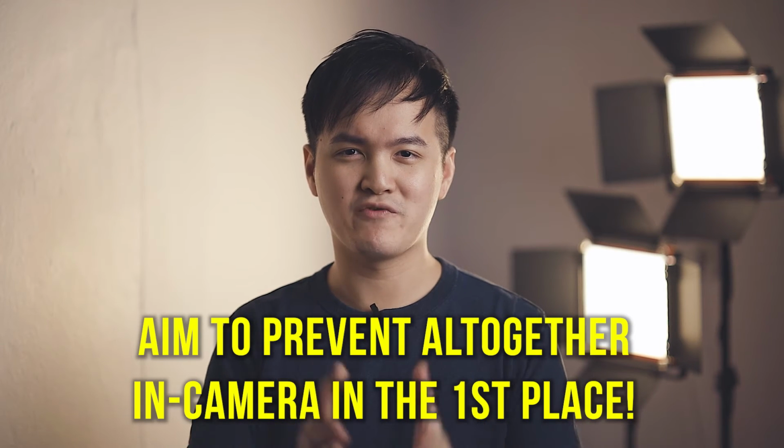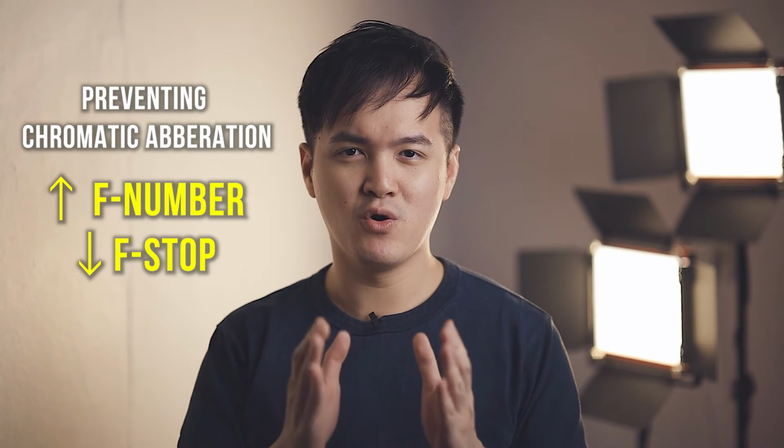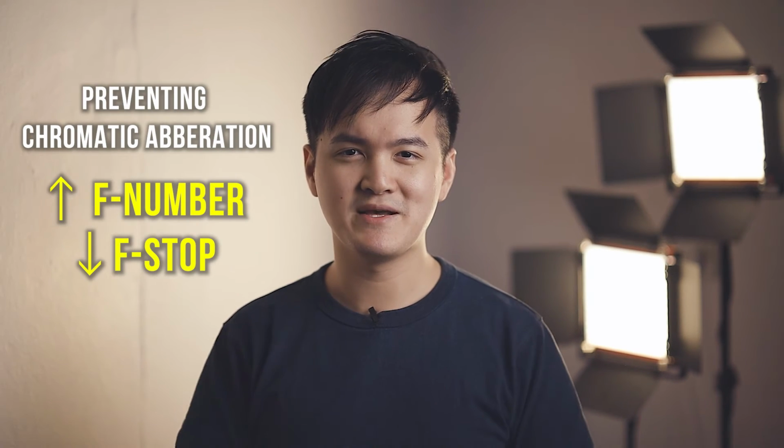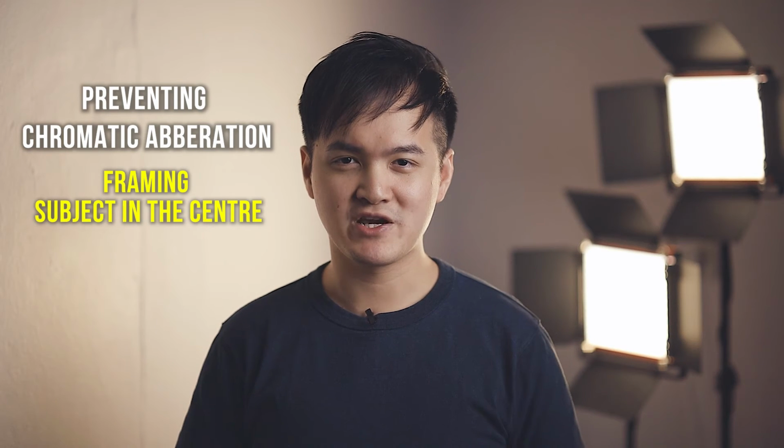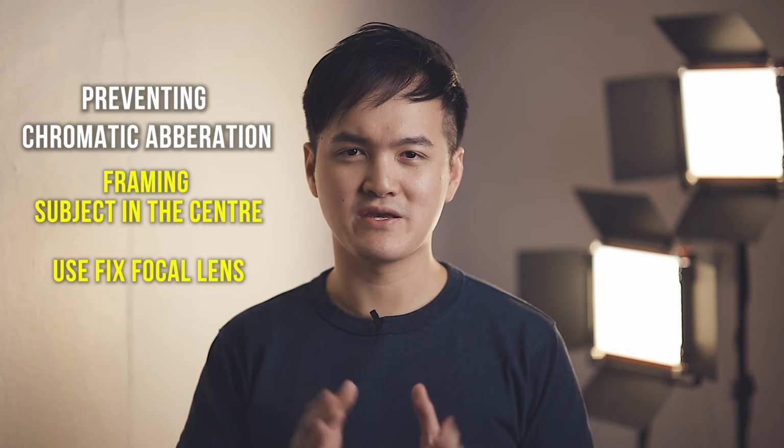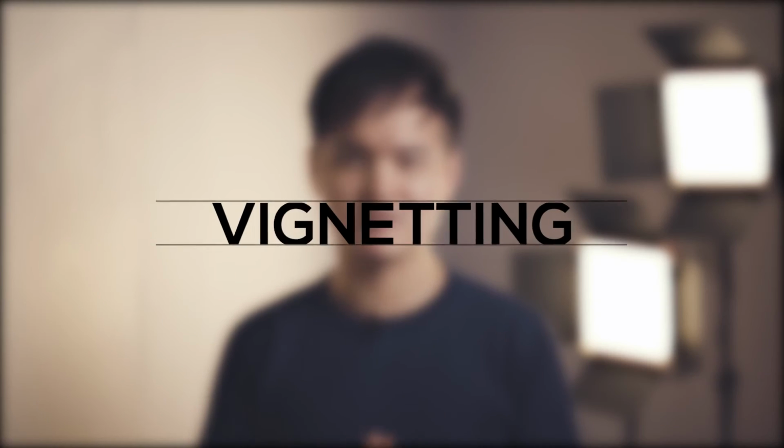Here are the methods to prevent chromatic aberration as much as possible. In regards to aperture, you can try increasing your f-number or reducing your f-stops. Other methods are framing your subject in the center of the scene and using a fixed focal length. Chromatic aberrations can be divided into different categories, but it'd be a wide topic altogether, so I'll keep it simple for now. Next, we talk about vignetting.